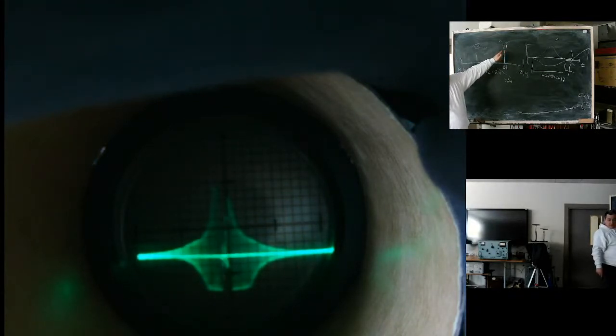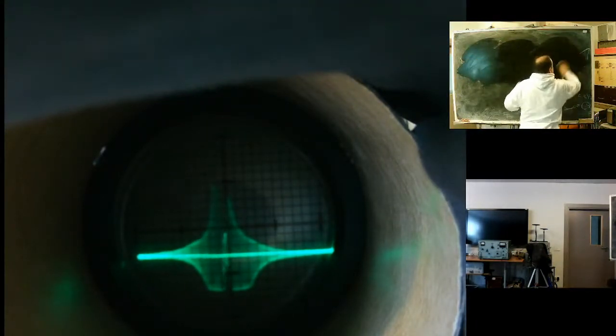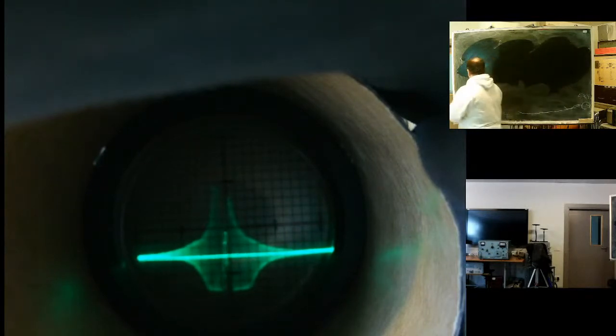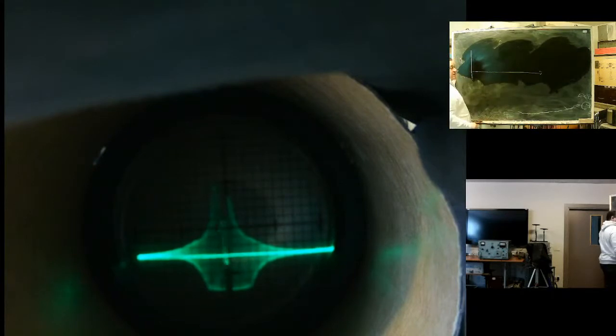I can use it. I can create a kind of frequency scale or frequency net.